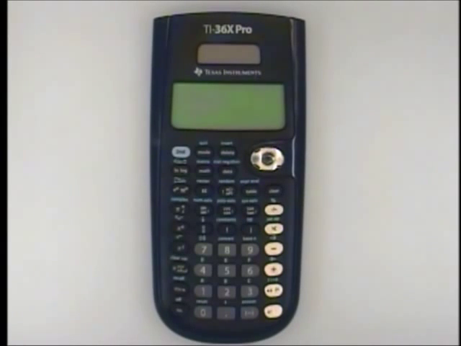This is the Alverno Texas Instruments TI-36X Pro calculator tutorial. We're going to be looking at how to do exponents.